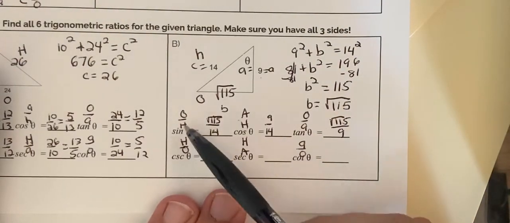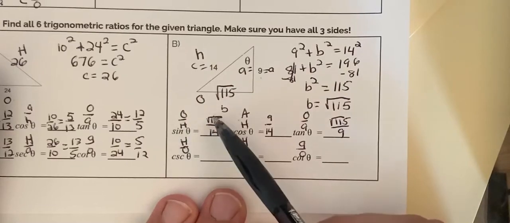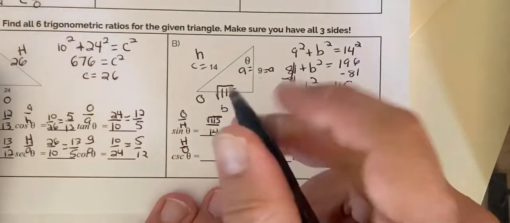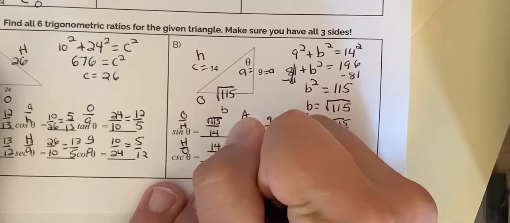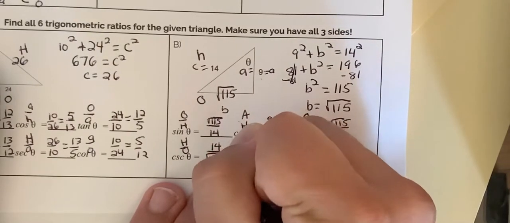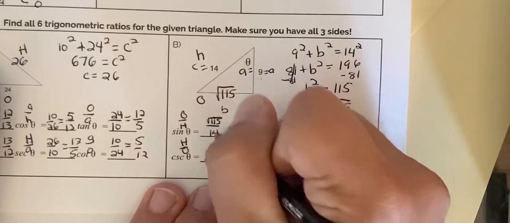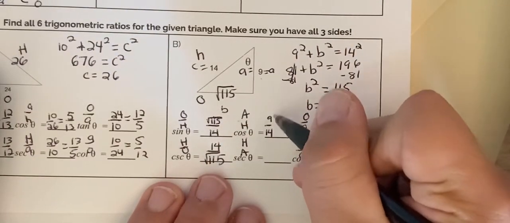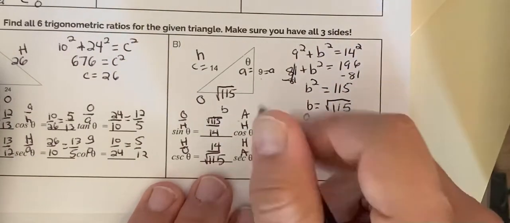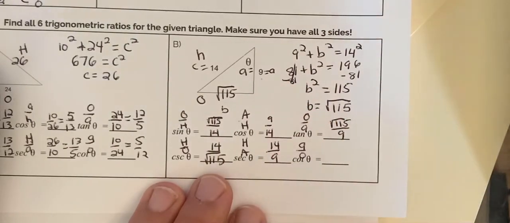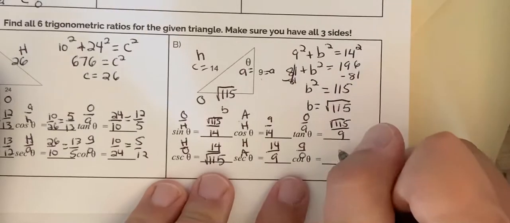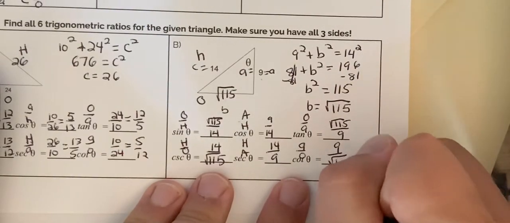And then remembering for the other ones, we just do the reciprocal of each. So 14 over the square root of 115. I just flip that. And then here, same idea. Flip 9 over 14 to 14 over 9. And then here I can flip the square root of 115 over 9 to 9 over the square root of 115.